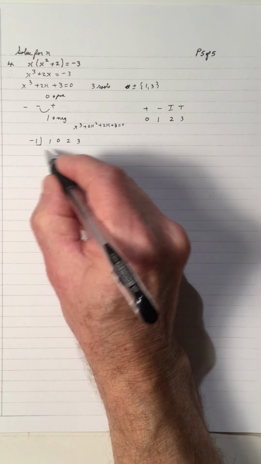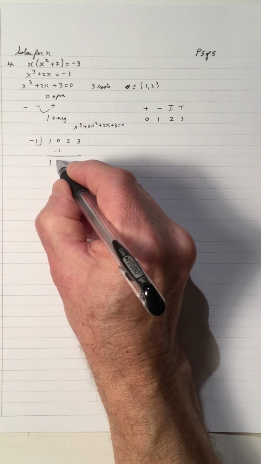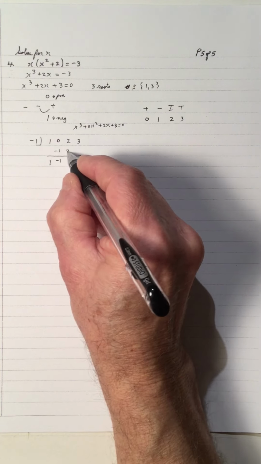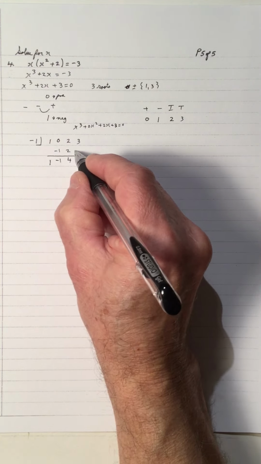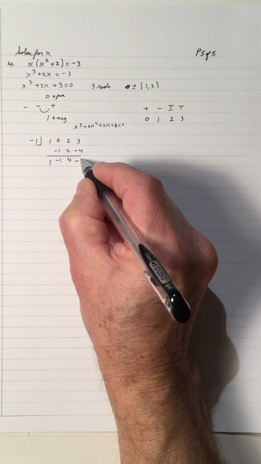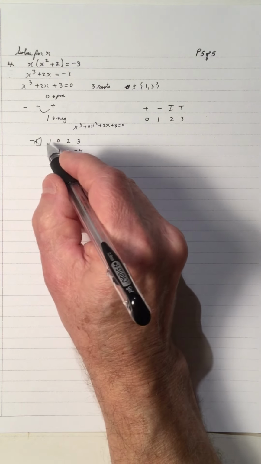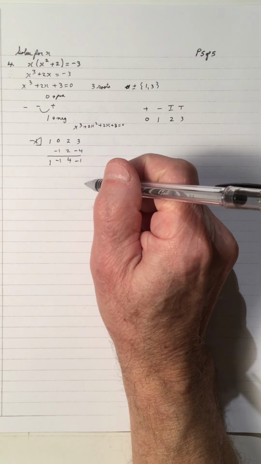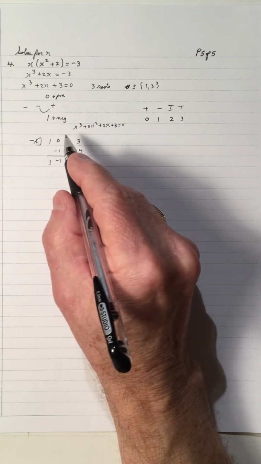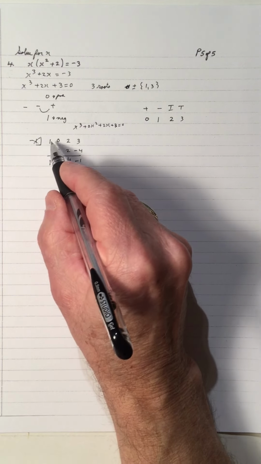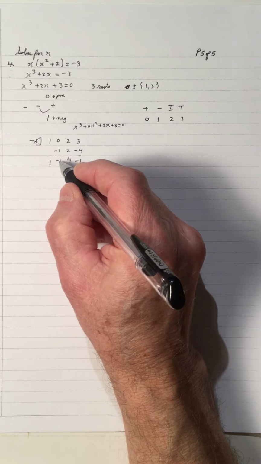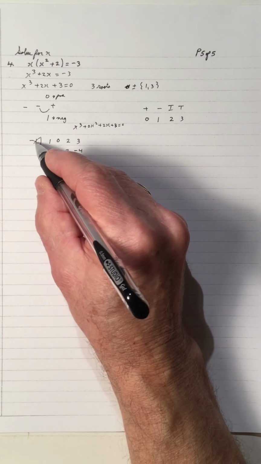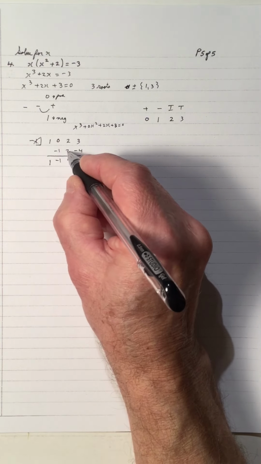Negative 1 times 1 is negative 1, add negative 1. Negative 1 times negative 1 is 2, gives me 4. Multiply negative 4, negative 1. No, negative 1 is not a root. Just negative 1. Okay, let's see. Oh yeah, look what I did. I multiplied negative 1 by negative 1 and said 2.